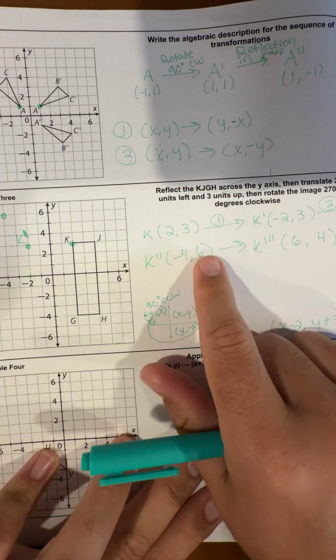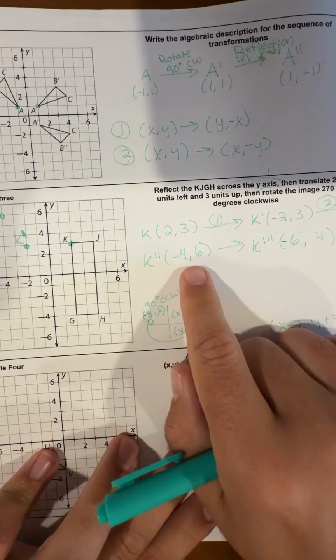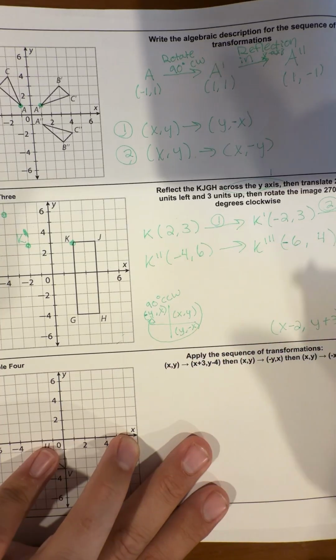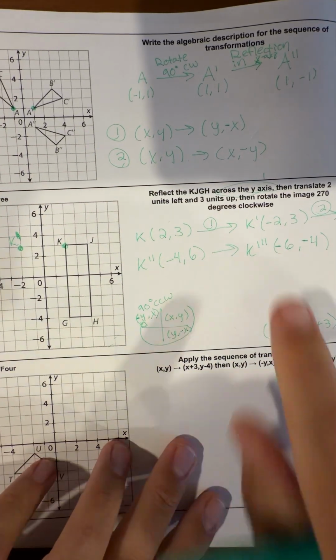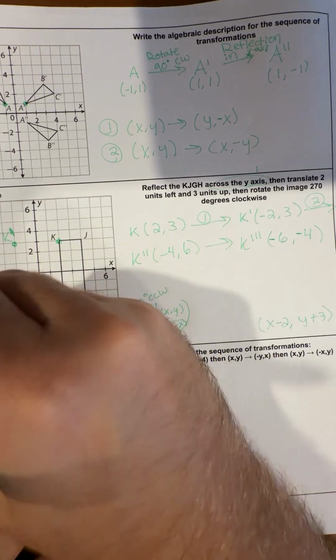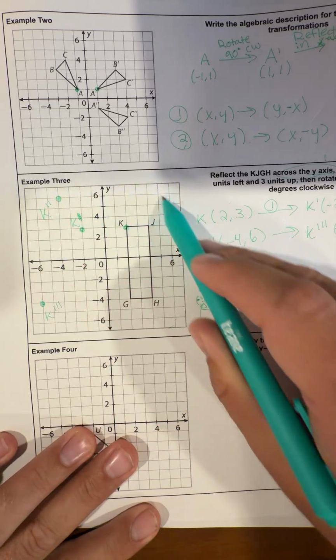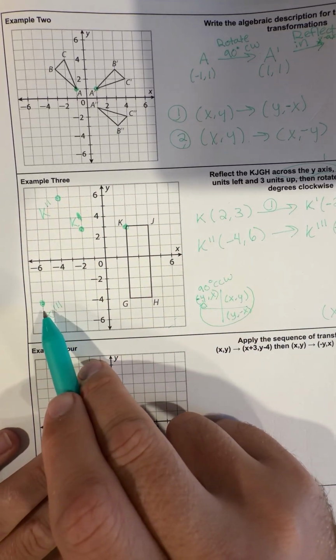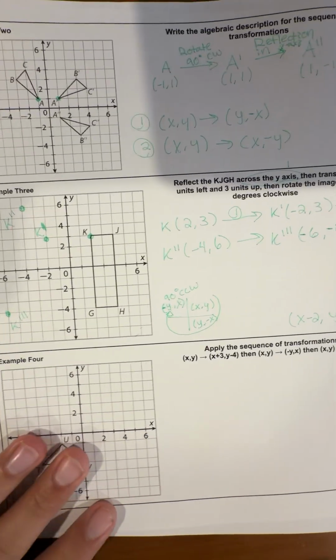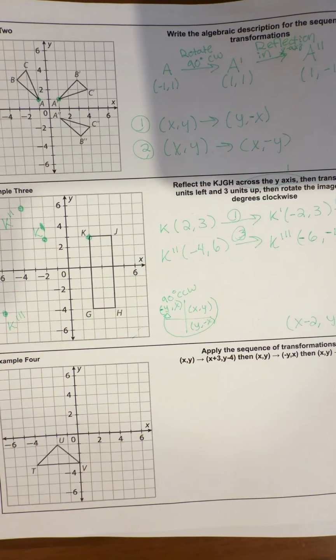Whatever the y value is here needs to be negated. So the 6 needs to be negated. The x value stays the same. Since it's a -4 here, it needs to remain a -4 here. So then we can plot this point K triple prime. It's -6, -4. So K triple prime is going to be at -6, -4. And that rotates the figure 270 degrees clockwise, or 90 degrees counterclockwise. This is a sequence of not 1, not 2, but 3 different transformations. So you can see here how it can get kind of tricky.